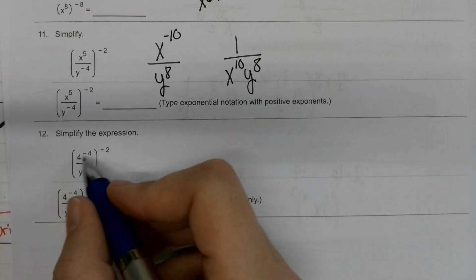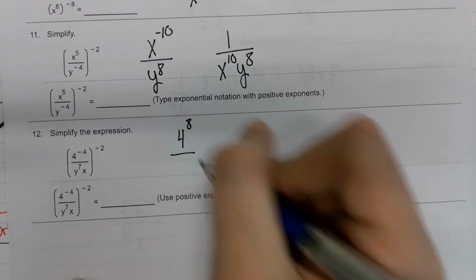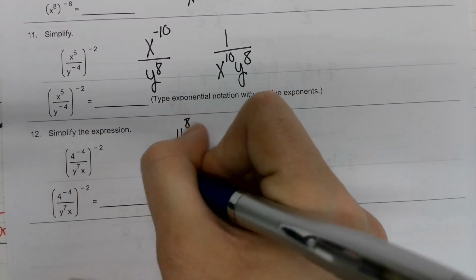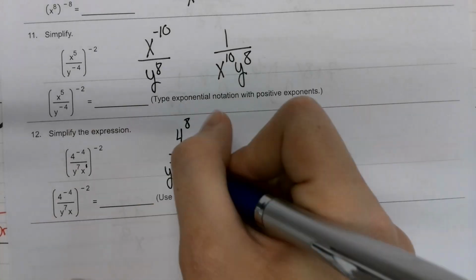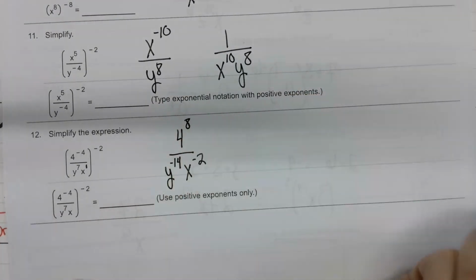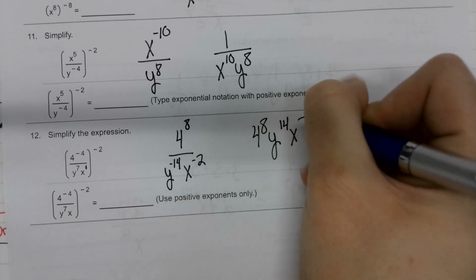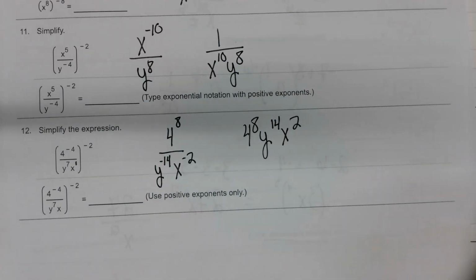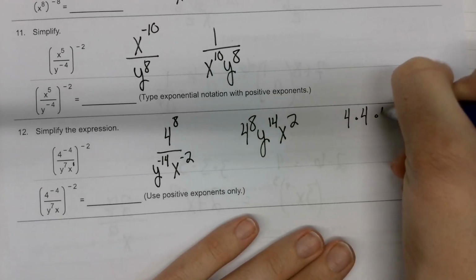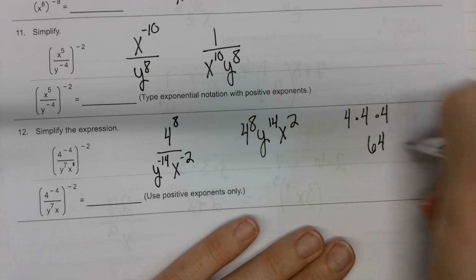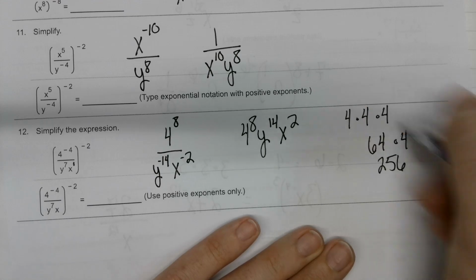Okay, so negative times a negative, so 4 to the 8th power. And then I'd have 7 times negative 2. And then remember 1 times negative 2, so x to the negative 2. And I'm going to have 4 to the 8th, y to the 14th, x squared. I've got to know what 4 to the 8th power is. So 4 times 4 times 4, 64 times 4, and that's only 4.